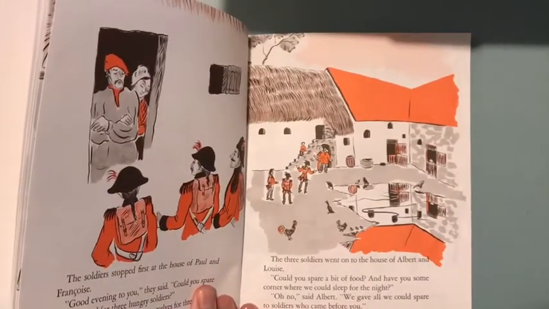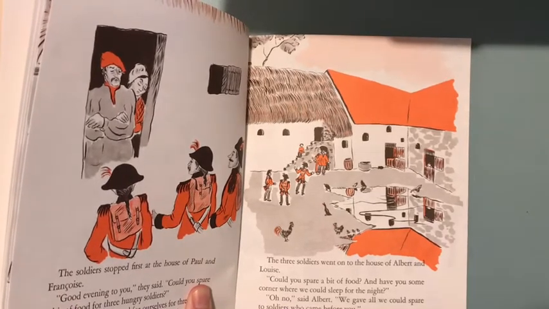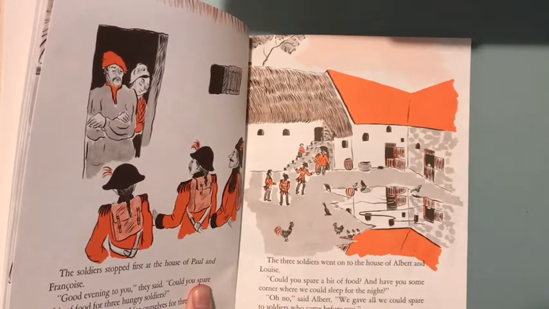The 3 soldiers went on to the house of Albert and Louise. "Could you spare a bit of food, and have you some corner where we could sleep for the night?" "Oh, no," said Albert. "We gave all we could spare to soldiers who came before you." "Our beds are full," said Louise.